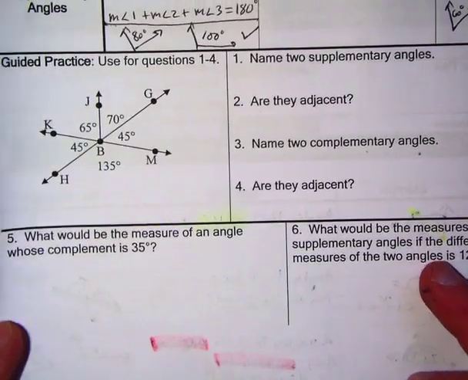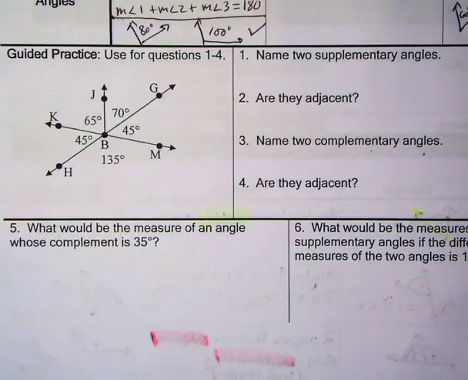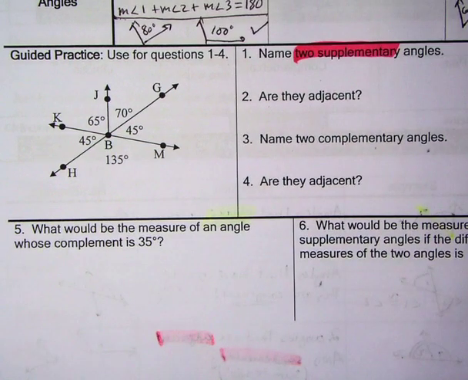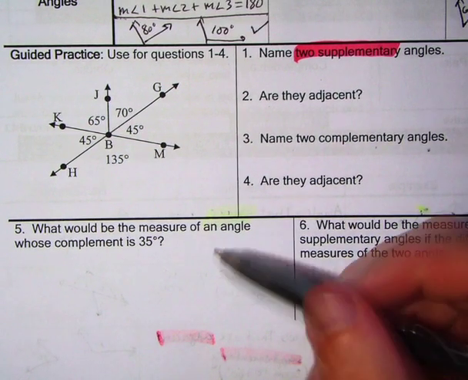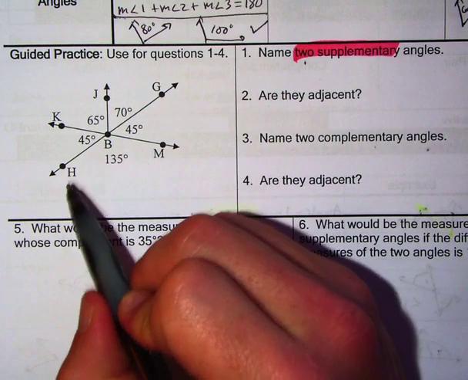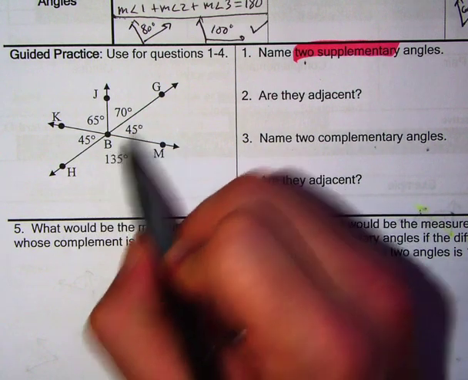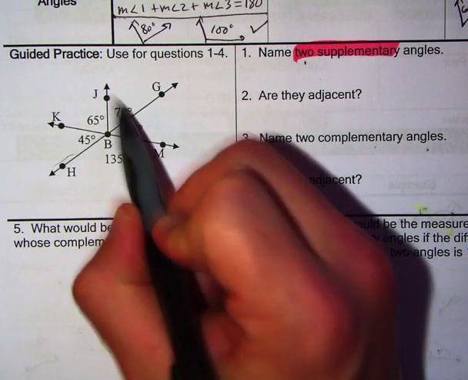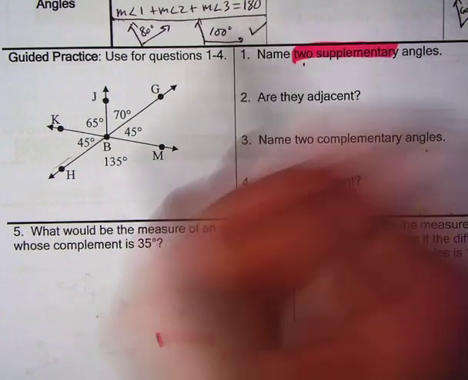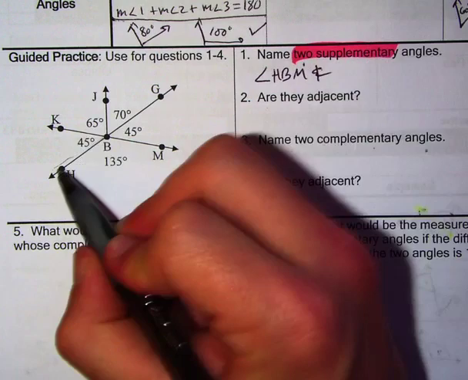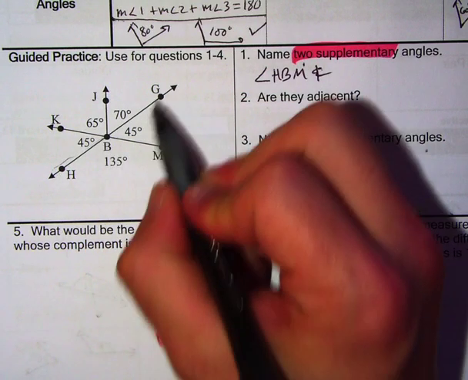So if we come down here and tackle these guided practice problems, name two supplementary angles. So I'm naming, so I need to make sure I use my notation, and they need to be supplementary. Well, I'm only allowed to use two, is what it's asking for. So I need to make 180 degrees, and these two here make 180. Maybe I would want to use this one here, and this one. Doesn't really matter. Let's go with this one. Angle HBM, angle GBM.